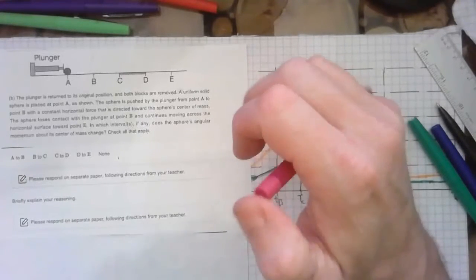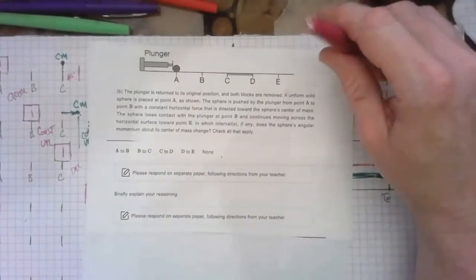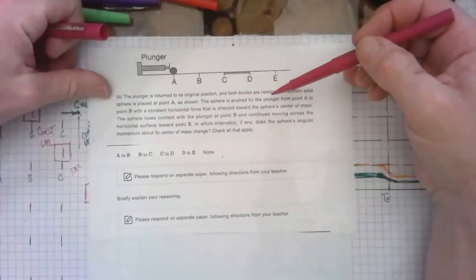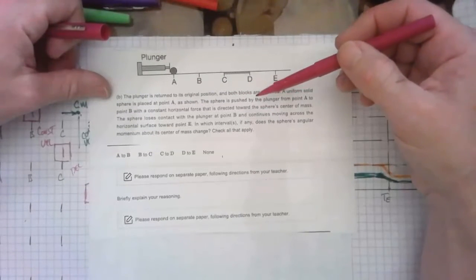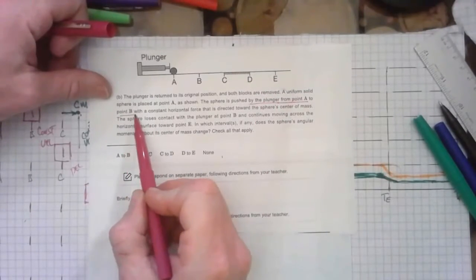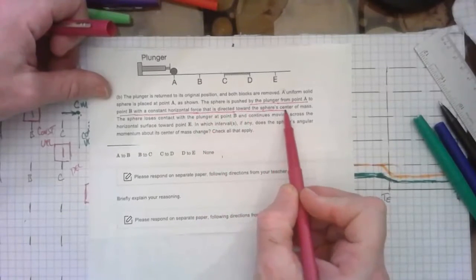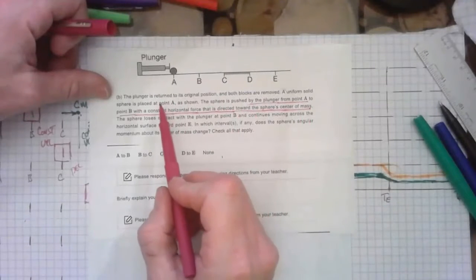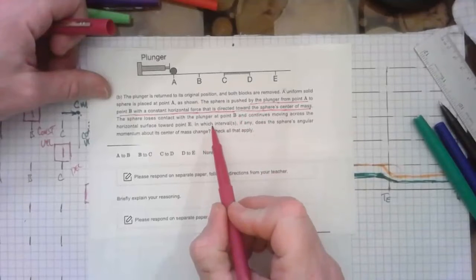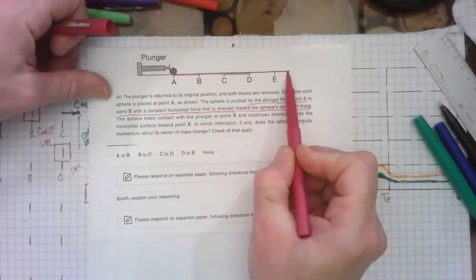Interesting. Okay, so this is a little bit of rotation that we haven't covered yet, but it's a good preview of it. So, good question to ask. The important point here is the sphere is pushed by the plunger from point A to point B with a constant horizontal force, and this is important, that is directed toward the sphere's center of mass. And presumably there's still no friction whatsoever here, here, here, and afterwards.